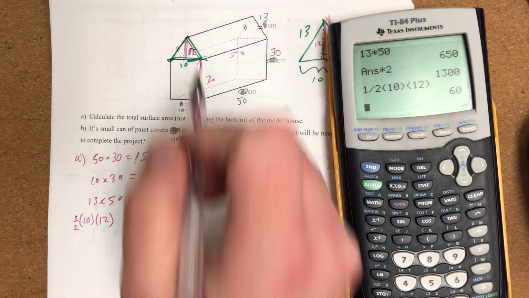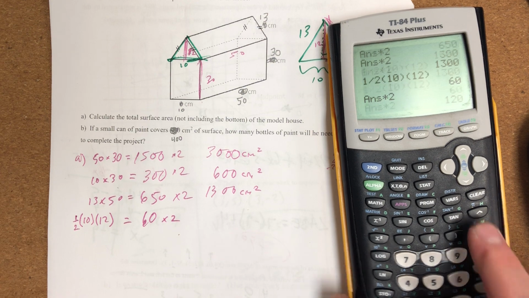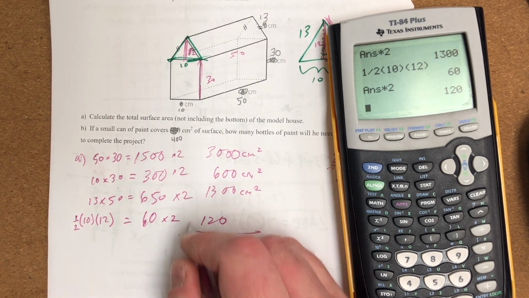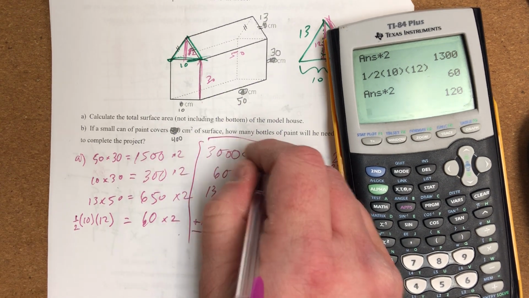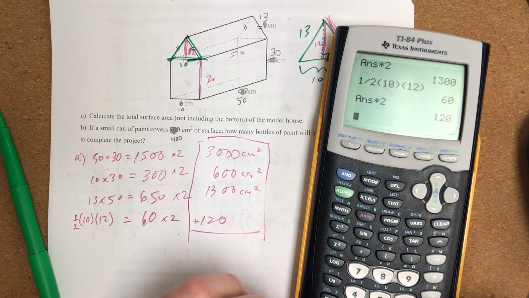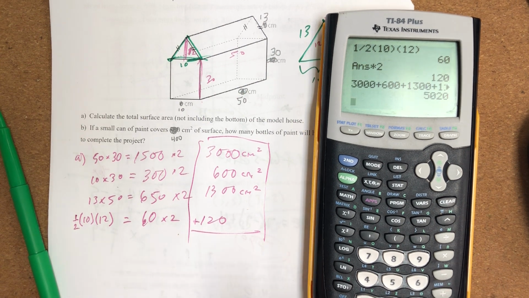And there's 2 pieces of that. That's 120. So when we add these all up, that's going to be all the surface area, right? 3,000 plus 600 plus 1,300 plus 120. I got 5,020.